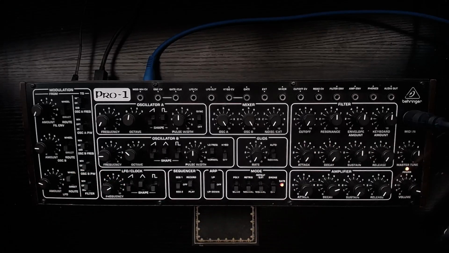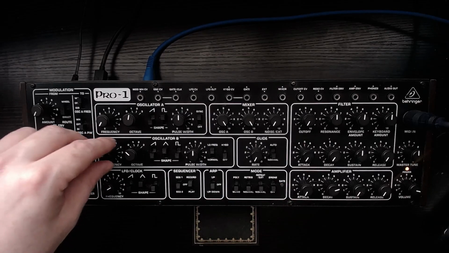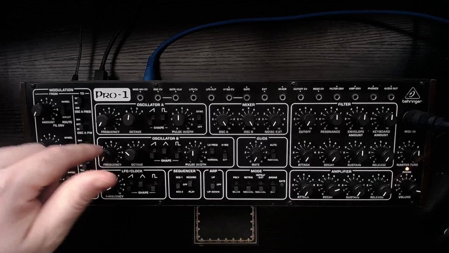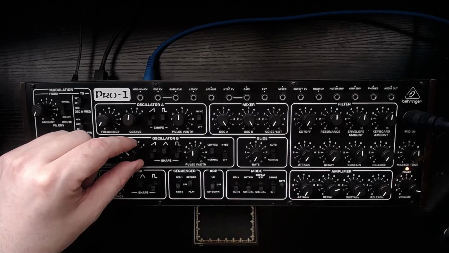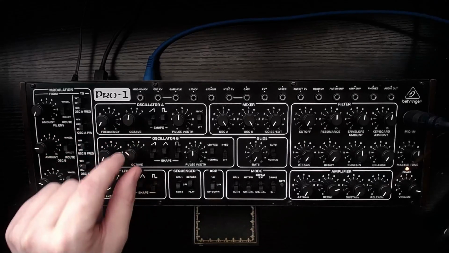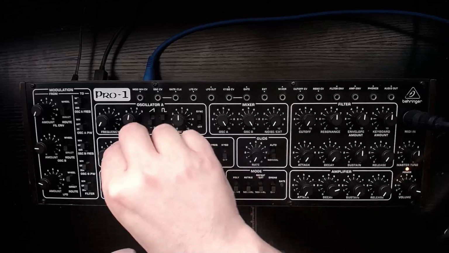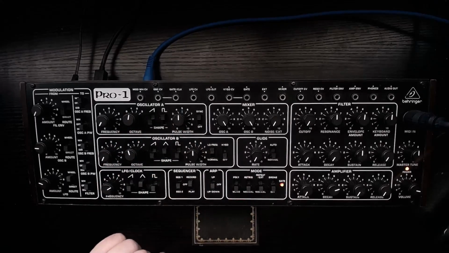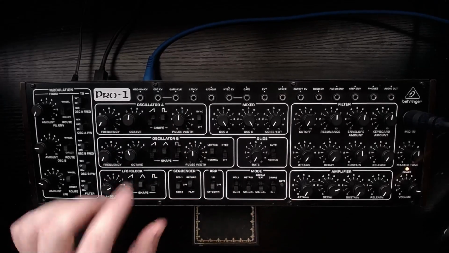So far, mild. So the frequency, you're going to turn the frequency all the way down on this one. I'm going to set this to about a 1. So keep it at the 1. That's on a 0, isn't it? So now that's on a 1.